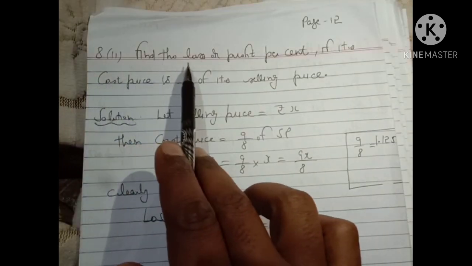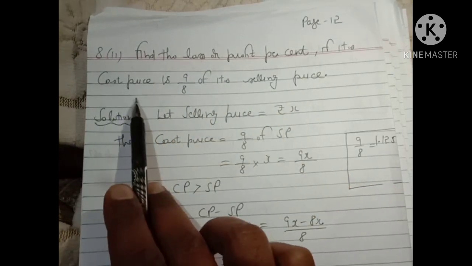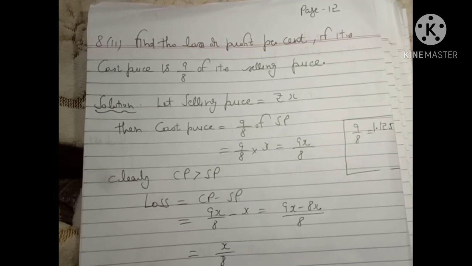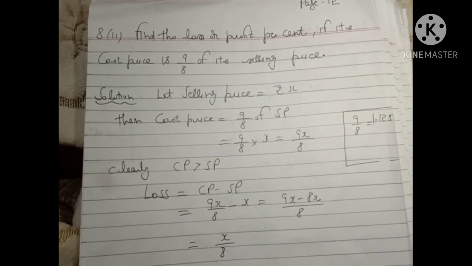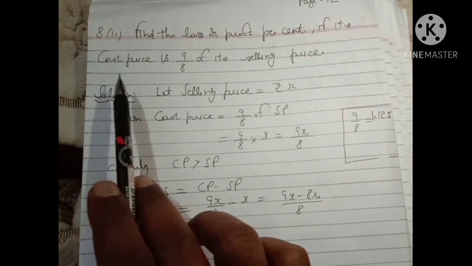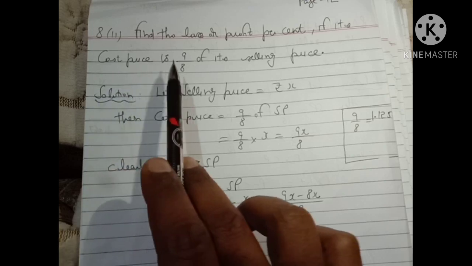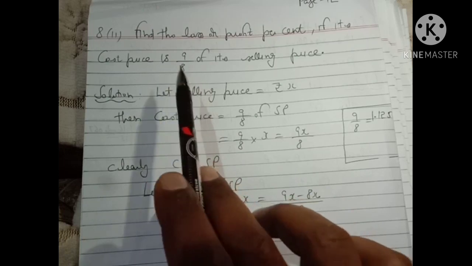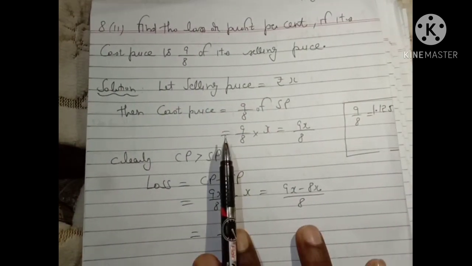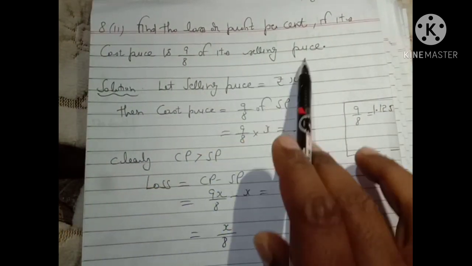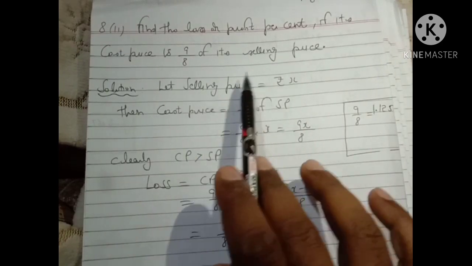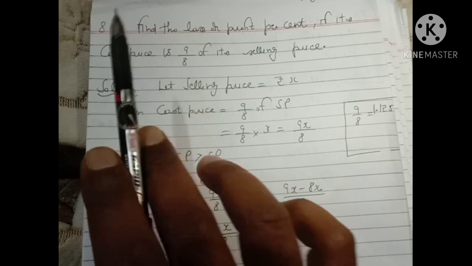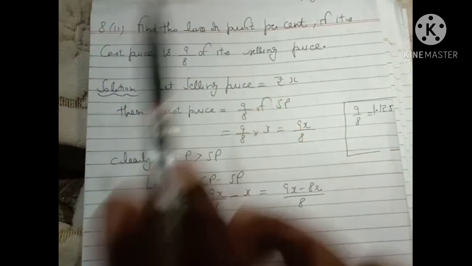You can see, find the loss or the profit percent if its cost price is 9 by 8 of its selling price. So you can see this is also very similar to its previous part. First of all, the cost price depends upon the value of the selling price. Why? Because the cost price is 9 by 8 of its selling price. So let the selling price be x. In this case we have to suppose the value of the selling price is x, because the value of this cost price depends upon the selling price.